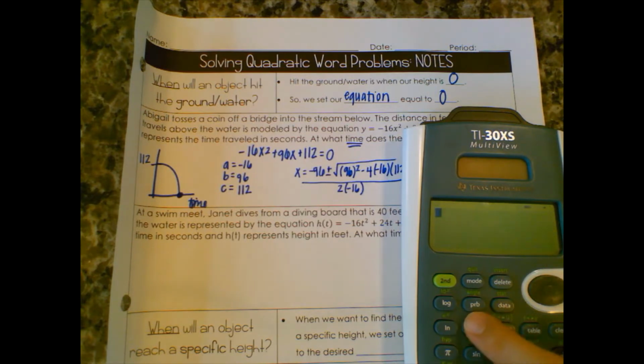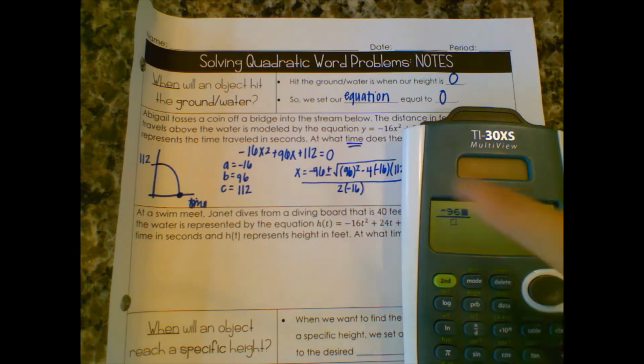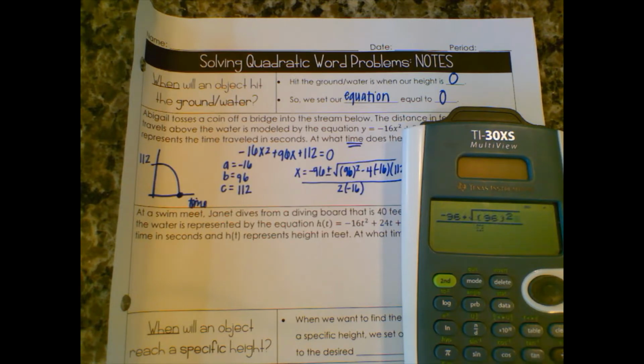So I'm going to hit my n over d for my fraction button, and I'm going to type in negative 96, then we have plus second square root, parentheses, 96 squared, minus 4 times negative 16 times 112, all over 2 times negative 16.